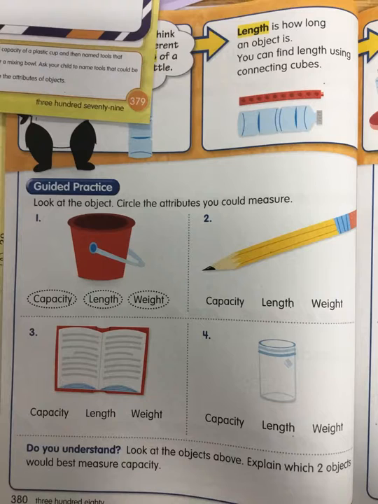Okay, the directions say look at the object, circle the attributes, the ways in which you can measure these items. So number 1, that looks like a pail that you might build a sandcastle with. Capacity, can it measure how much something holds? Yeah, I could put something in it and see how much it holds. So yes, it measures capacity. Can you measure its length? Yes, I can see how long it is by using cubes. And weight. Yep, I can measure how heavy it is. So yes, I can use all 3.